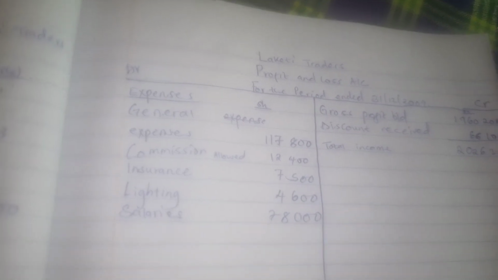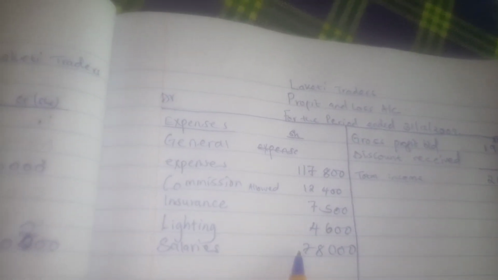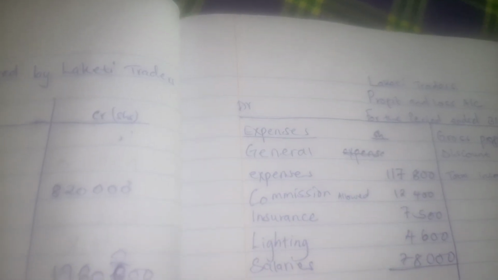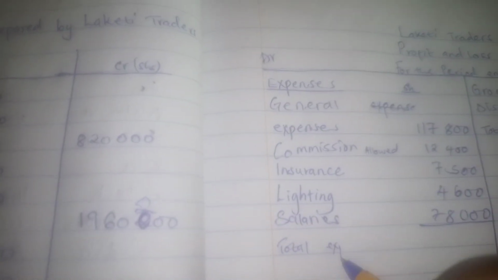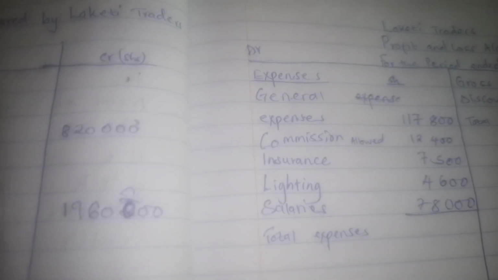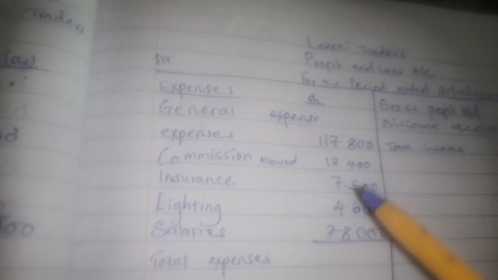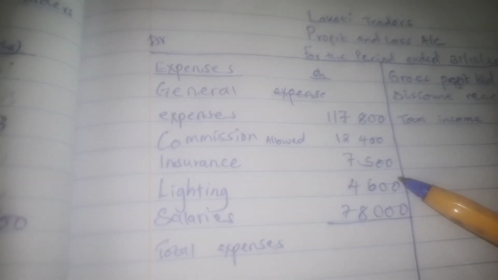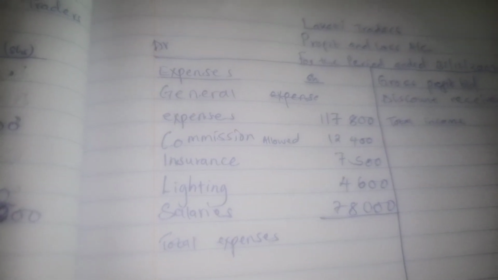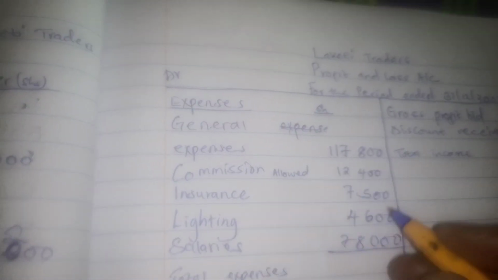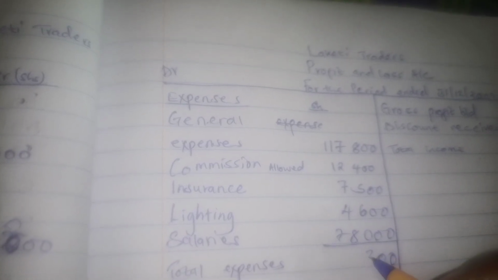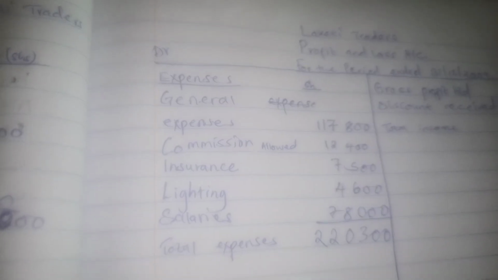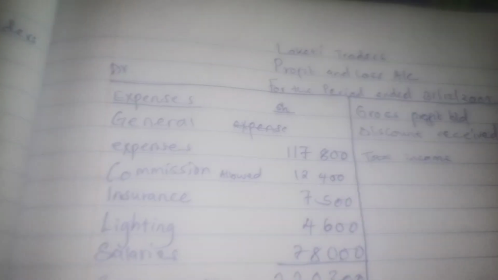And then on this other side, we have our expenses. So we get the total figure for the expenses. To get the total expenses, we add 117,800 to this, and to that one, and to this one. This gives us 220,300. Yes, now we have our total expenses and our total income.